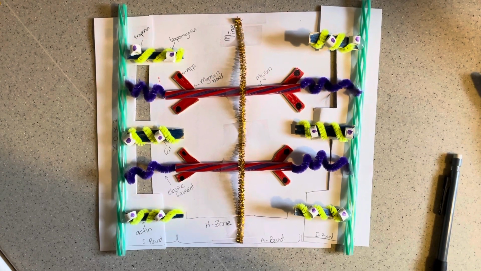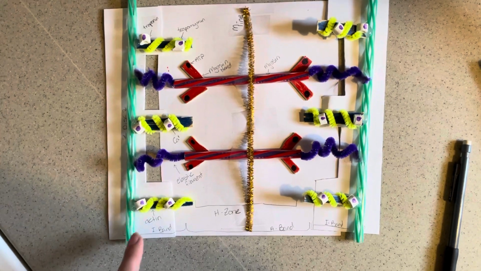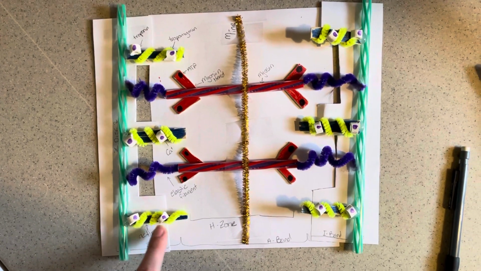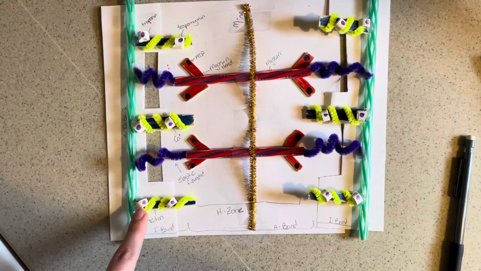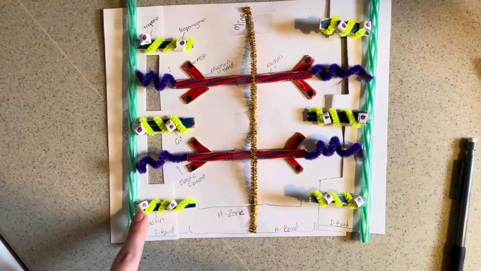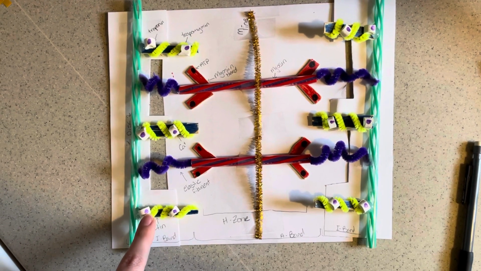This is my moving sarcomere model. On the ends here we have the Z discs, and hooked to them we have our actin bands, and the yellow coil around it is the tropomyosin, and the white on it is the troponin. This purple dot on here signifies the calcium that binds to it.